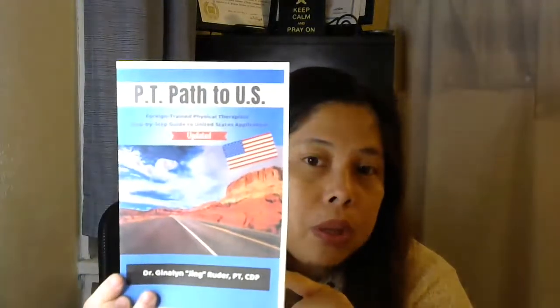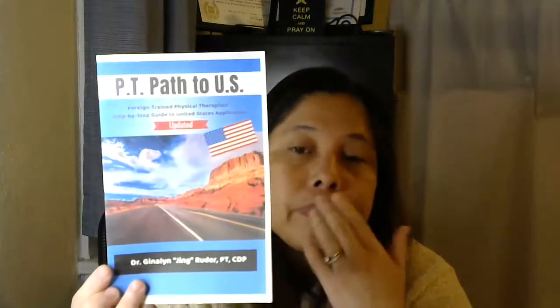Okay, so for those who are just joining right now, I just announced that the PT Path to US book has an updated version right now. It will look like this. Okay, the cover will look like this on Amazon.com. And again, the update there is about the authorization to test. It used to be 60 days validity, but now the authorization to test will just specify the date where you can take the examination.